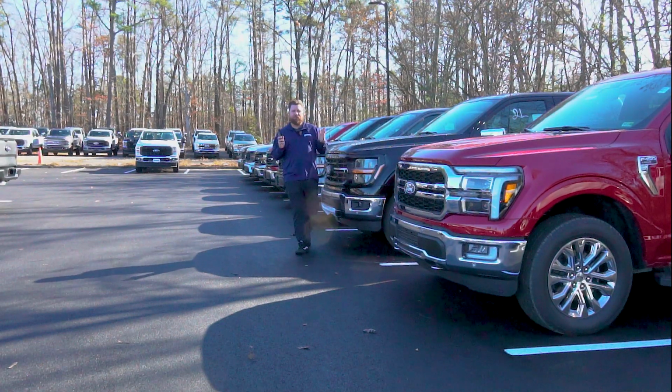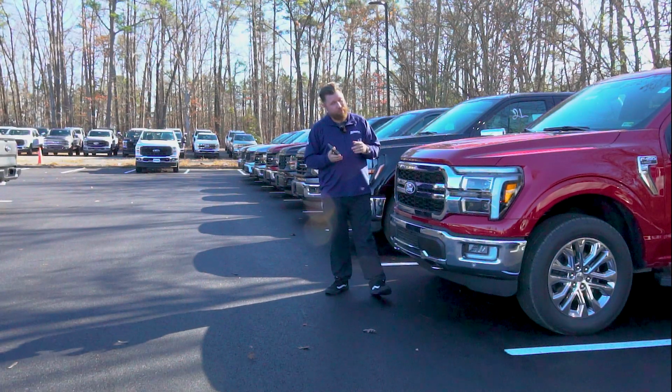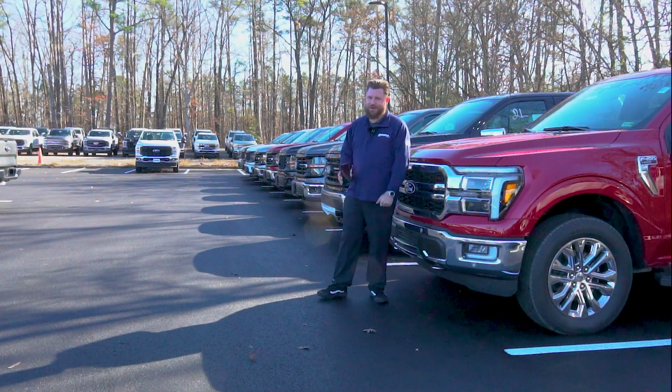The app that changes how you interact with your Ford and transforms your ownership experience. With the Ford Pass app, you are in control right from your fingertips of your brand new Ford.